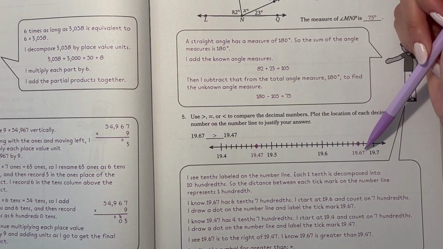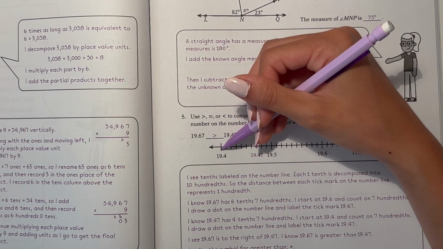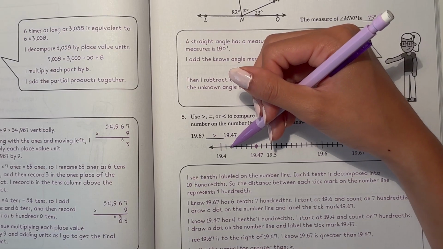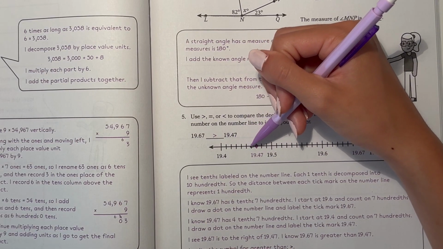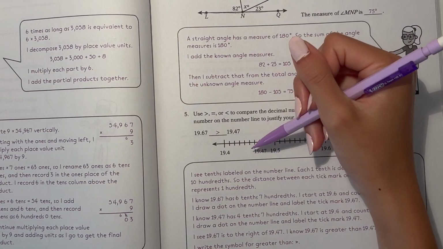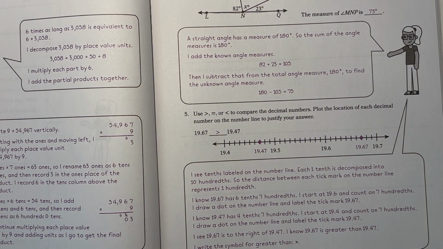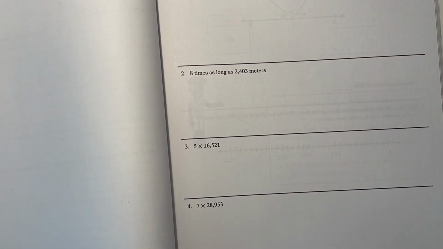So that would be right here. And 19.47, you just count 0.4, so 0.41, 2, 3, 4, 5, 6, 7. And 19.47 is further to the left on the number line than 19.67. So that means 19.67 is greater.